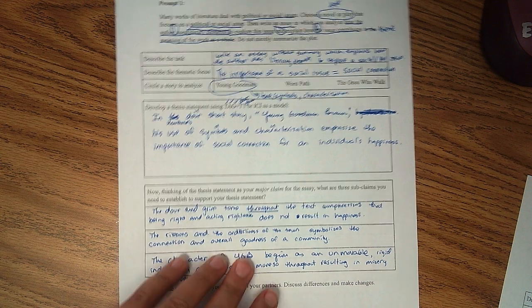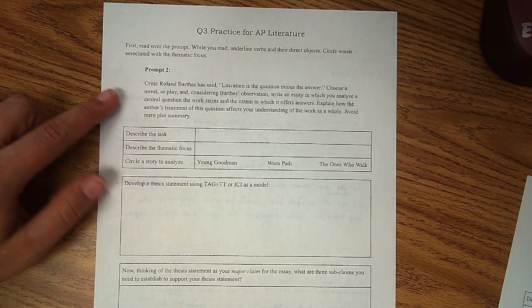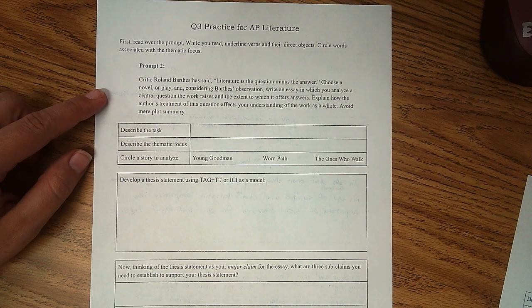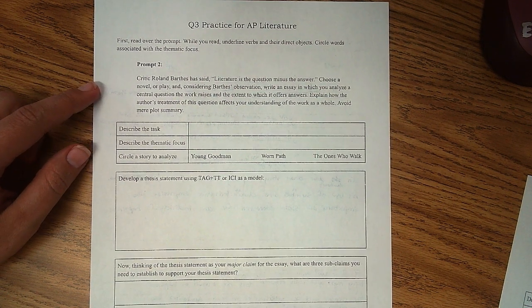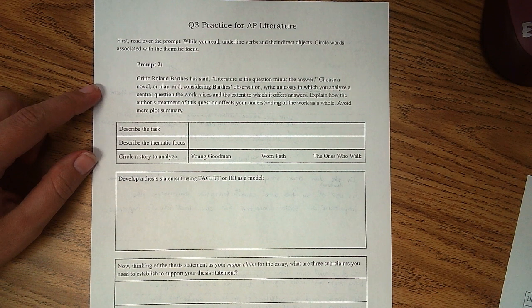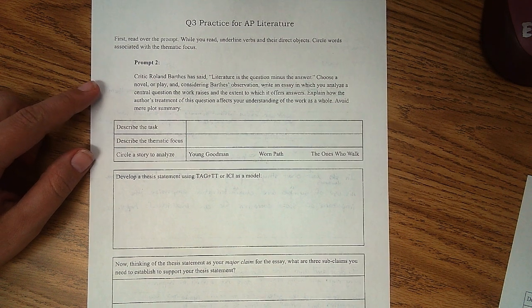All right, so if you flip over to the back really quickly, we've got another one right here. Critic Roland Barthes has said literature is a question minus the answer. Choose a novel, play, and considering Barthes' observations, write an essay in which you analyze a central question the work raises and the extent to which it offers answers.